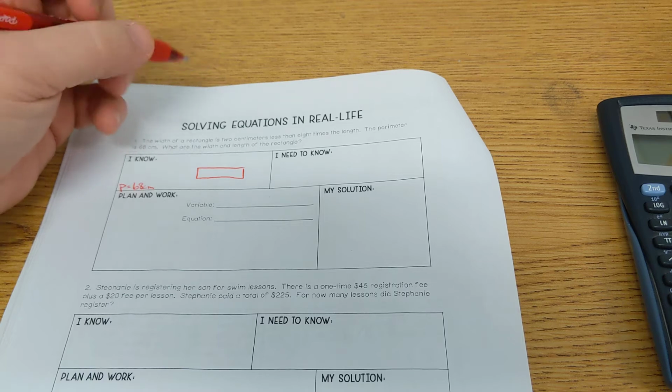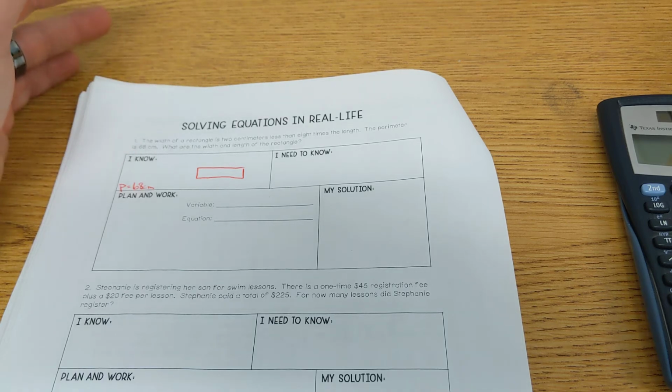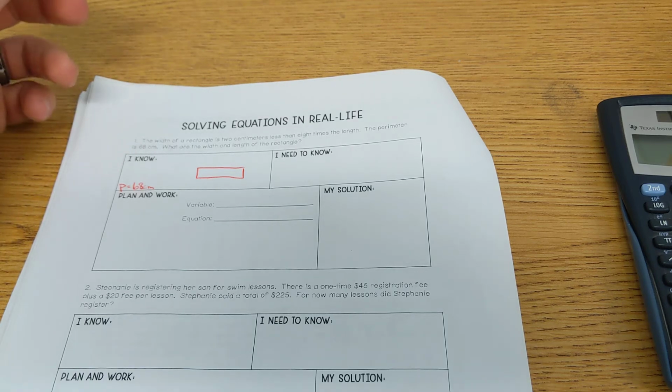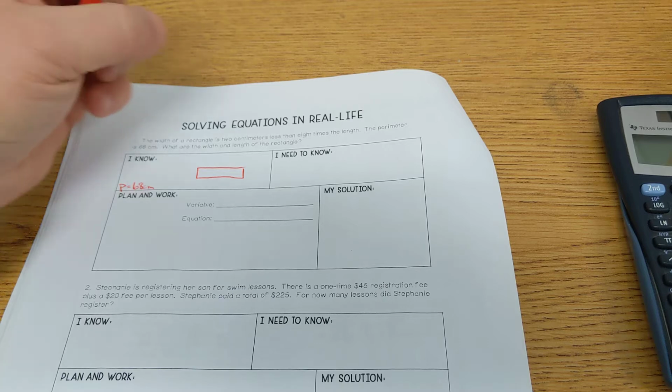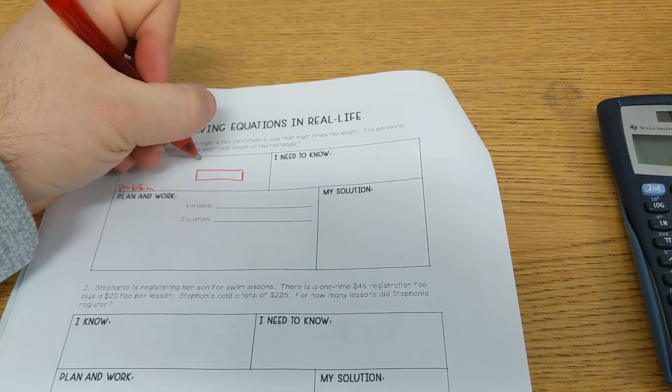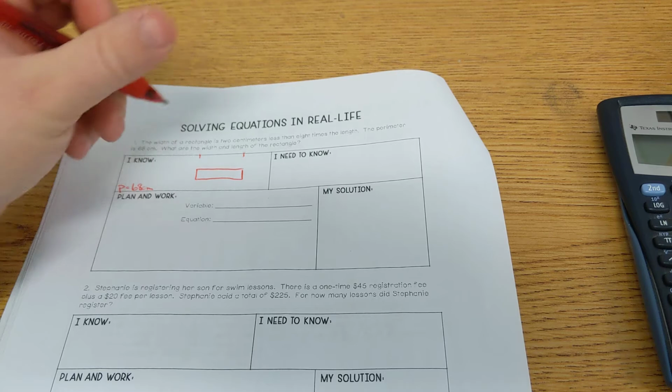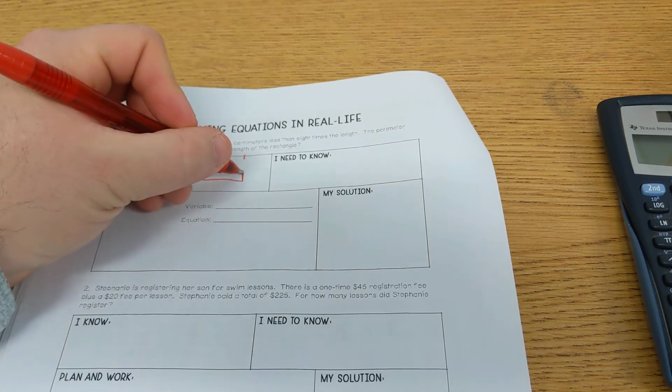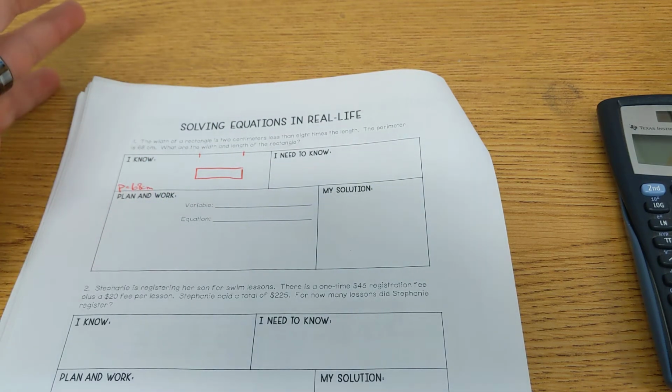There's a couple of different ways you can look at it, but I'm going to say this point to this point is the width. Just for now, this is the width.